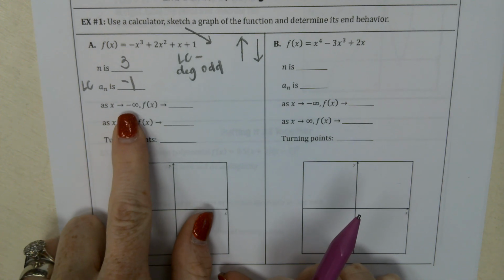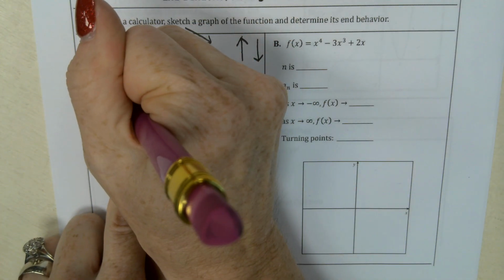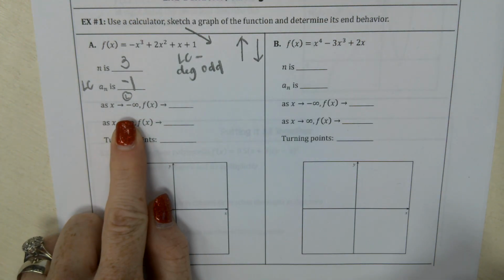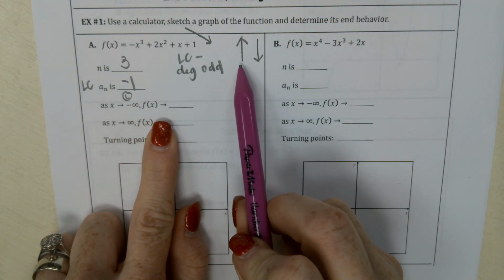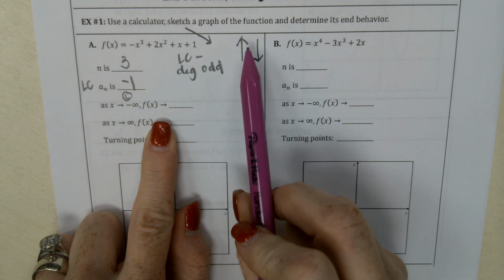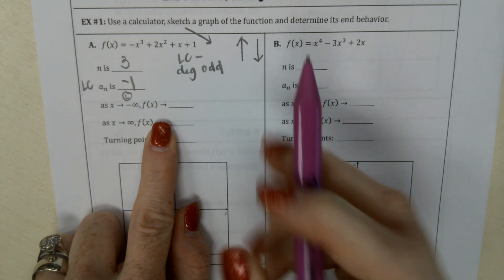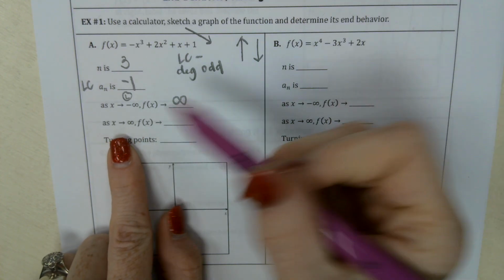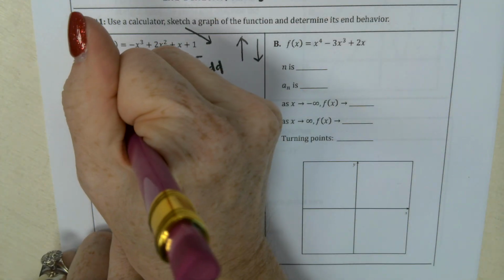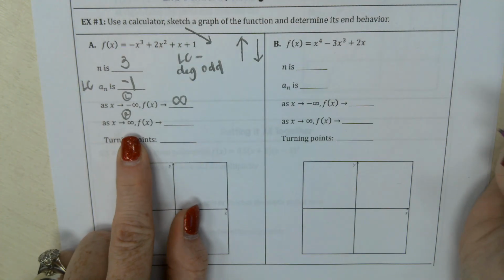So as x approaches negative infinity, that's the left side of my graph. Where are my y values approaching? Positive infinity. Good job. And as x approaches positive infinity, that's the right-hand side of my graph.